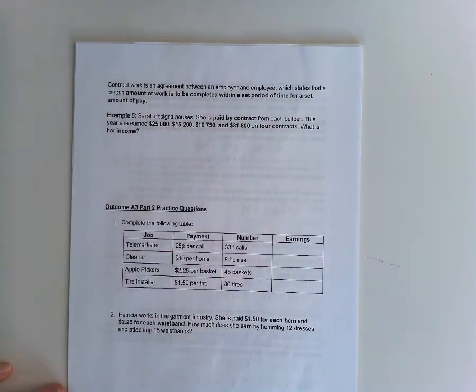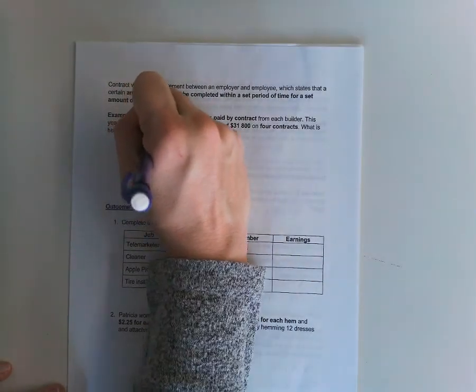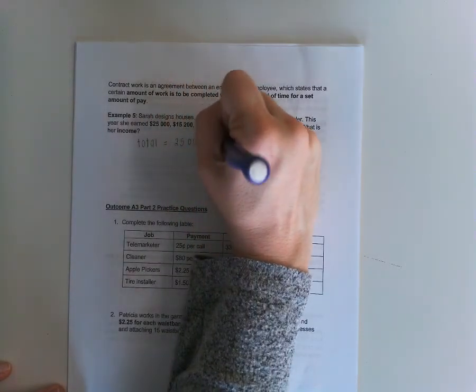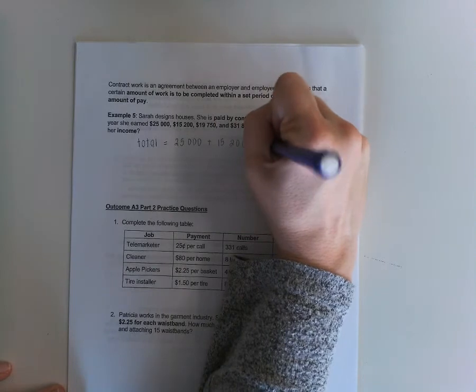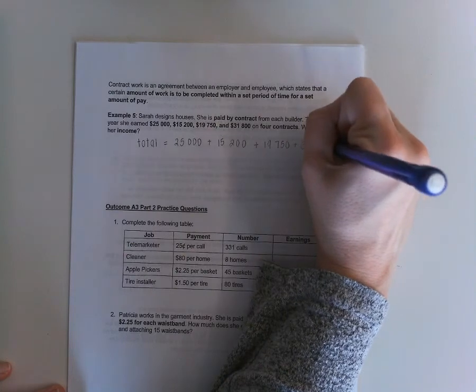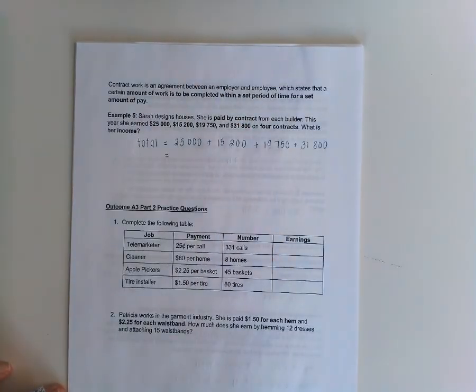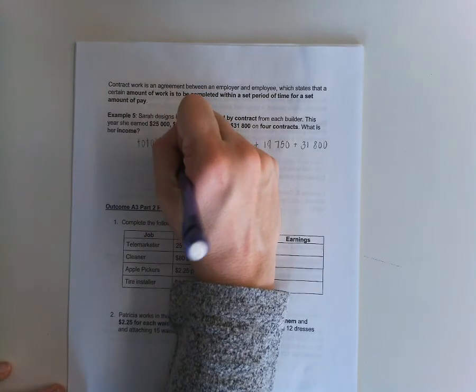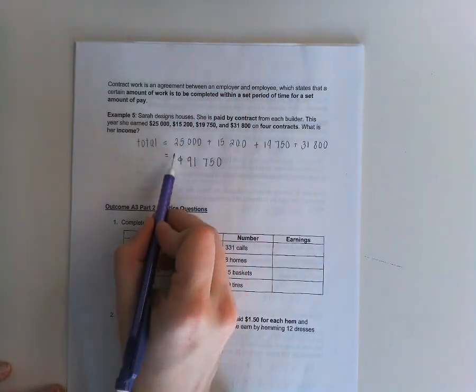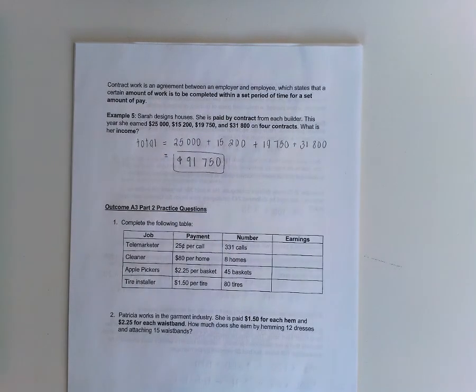To find her income, it's quite simple. You just add up the contracts: 25,000 plus 15,200 plus 19,750 plus 31,800. When we add all 4 of those up, we get a total of $91,750. That would be her total income from all 4 contracts.